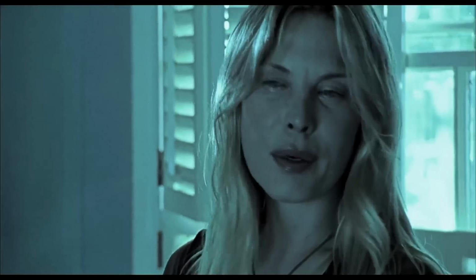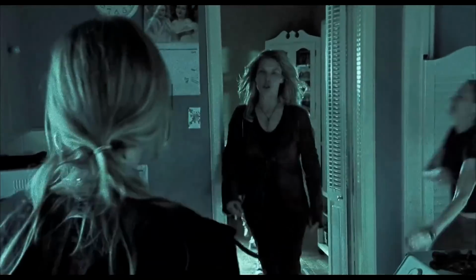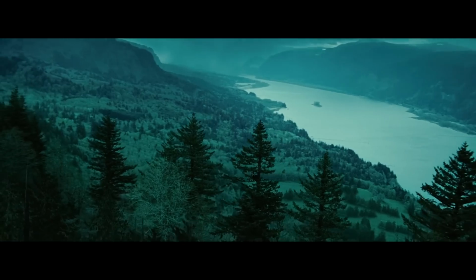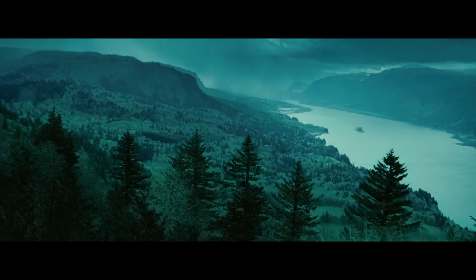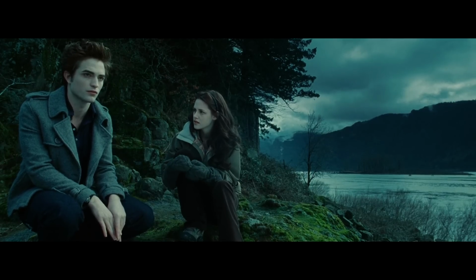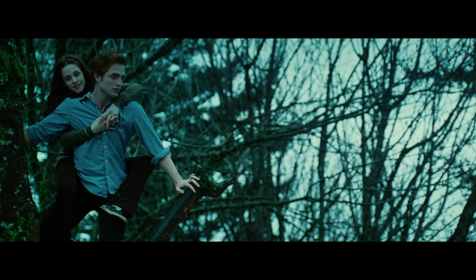to show the rough emotions and rebelliousness of teenagers. In 13, the blue tint helps you feel the gloominess of a young teenager's life, while in Twilight, it accentuates the surroundings of lush forests and mountains. This creates a sensation that you can almost touch the world of the movie. The color also enhances the pale appearance of the vampires.